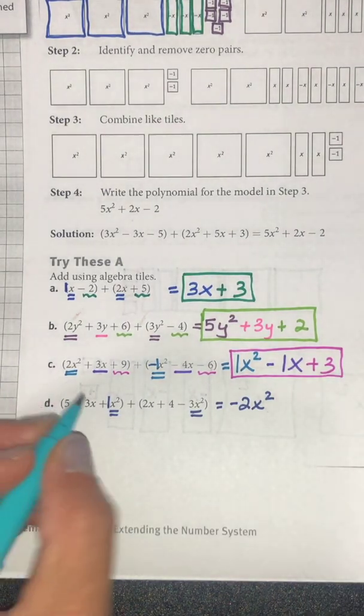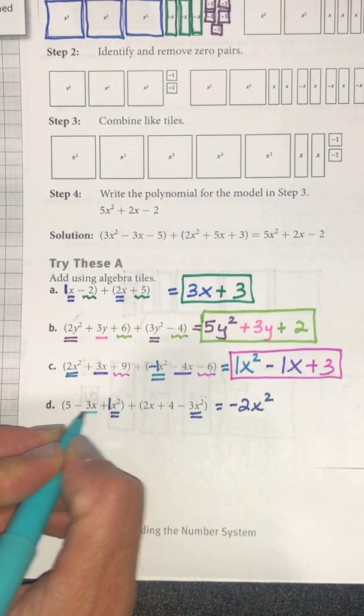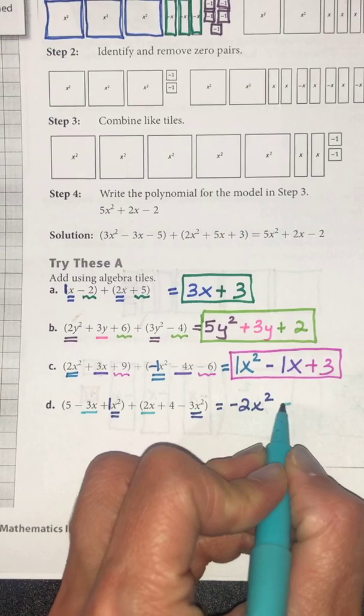The next term I see that goes down, the next degree lower, is the x, all the x terms. Negative 3x plus 2x is a negative 1x.